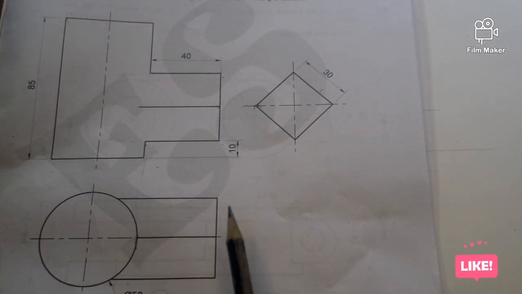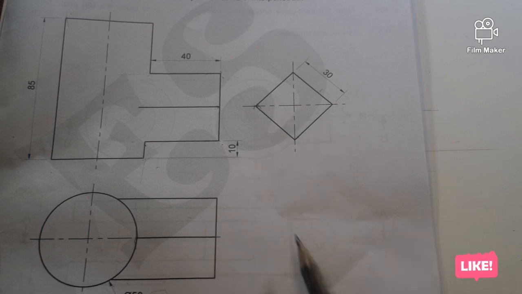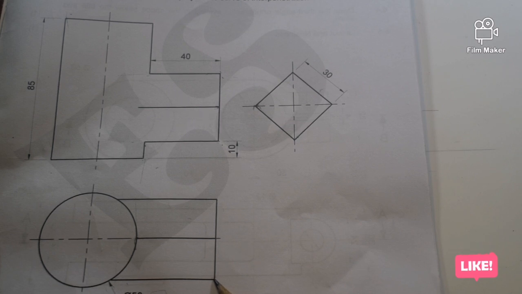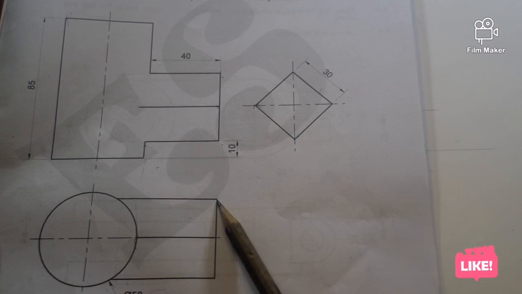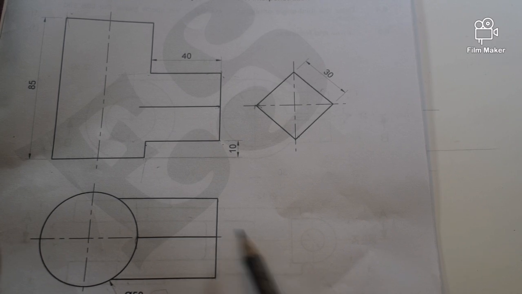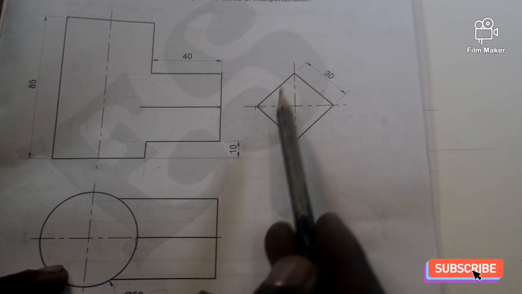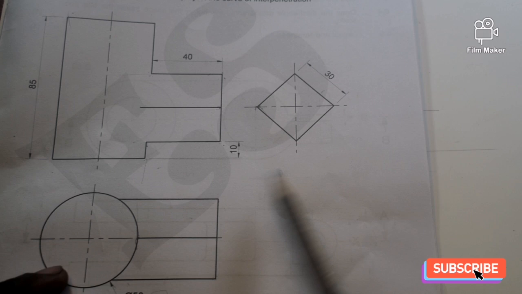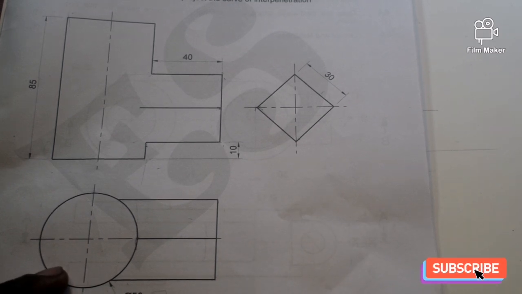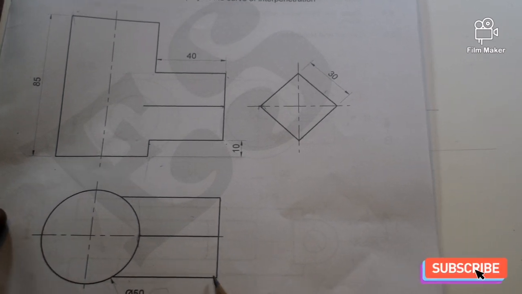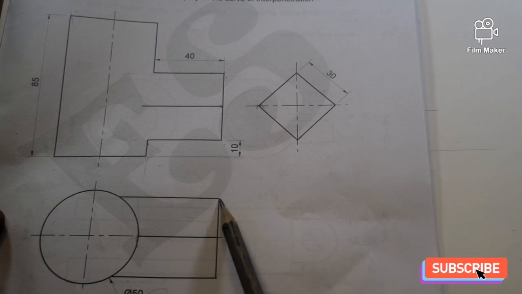So now we are going to have another auxiliary of the top view, so that we get this width or breadth from here till there, you understand? And this auxiliary of your top view has to be in line with the auxiliary of your front view, so that we get this width from here till there.